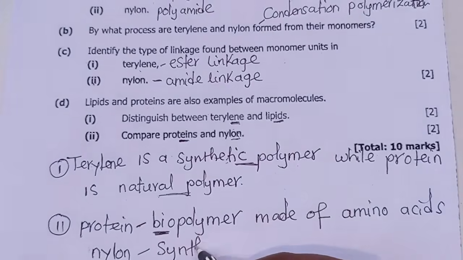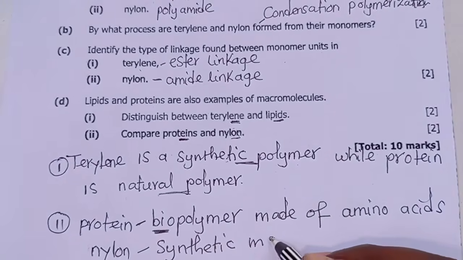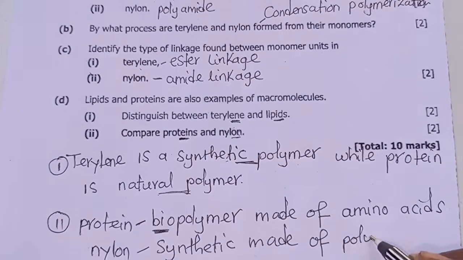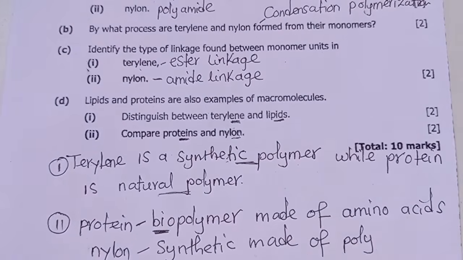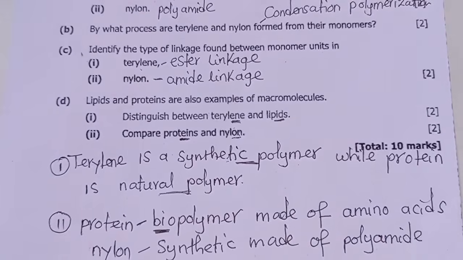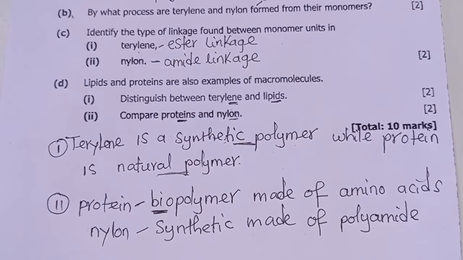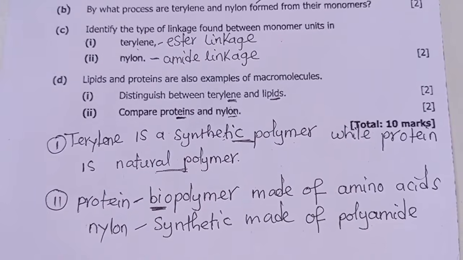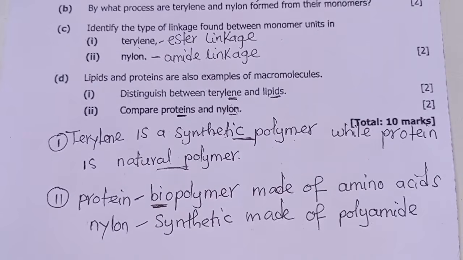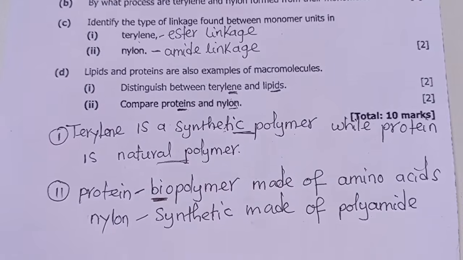You say, okay, these are synthetic polymers that are made of polyamide. We are just talking about the same thing. We are just moving around the same circle. I guess you are able to understand this. You put them in a way that you understand them, and you write them properly in an exam. So this is where we are going to end.